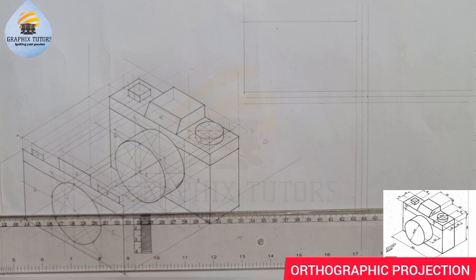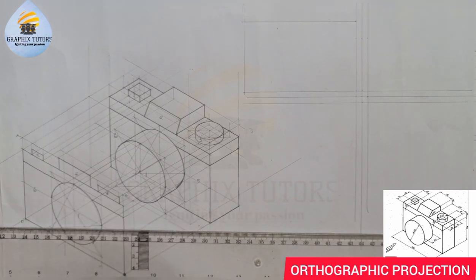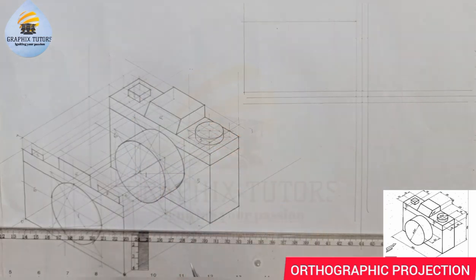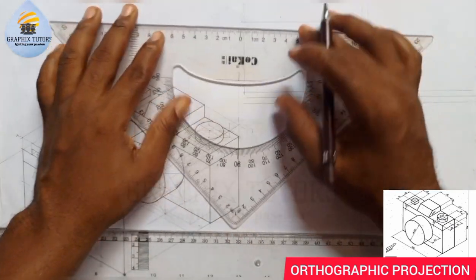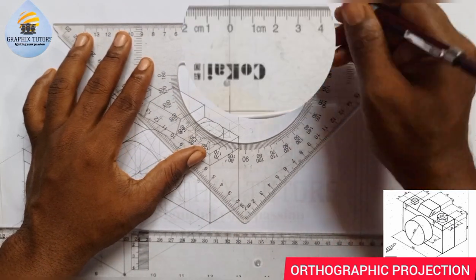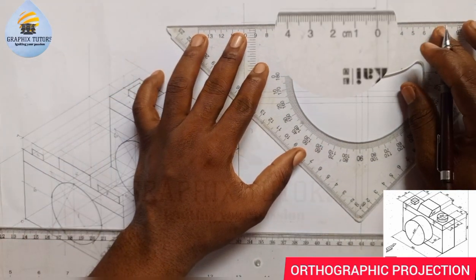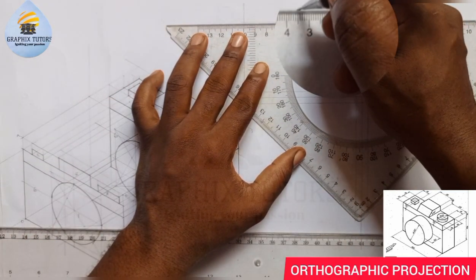So I'll do that. So you see that from this point to this point, I'm going to measure, and from this point to this point, I'll measure. So from here to here is given to be 35, right? So I'll measure 35 from this end, 0 to 35, and also from this end, 0 to 35.